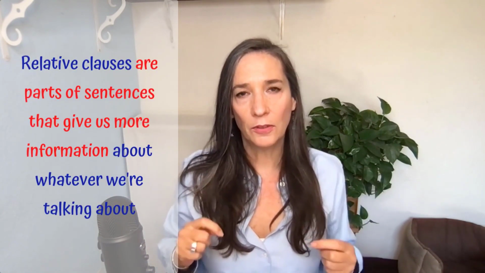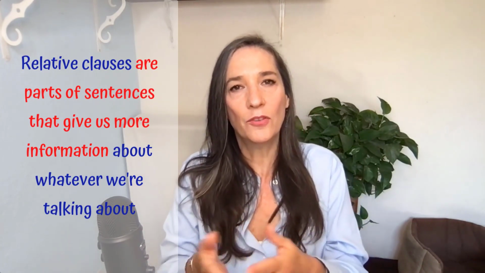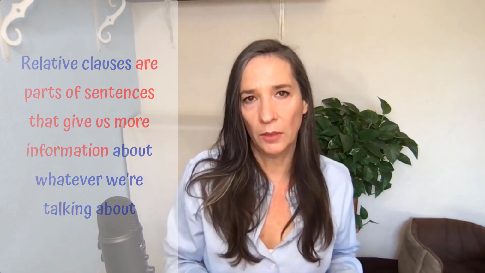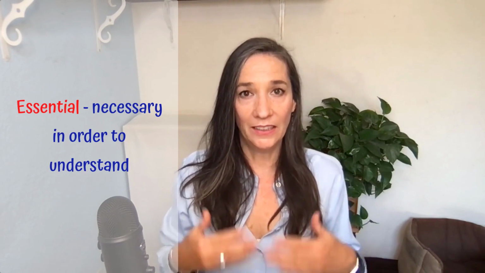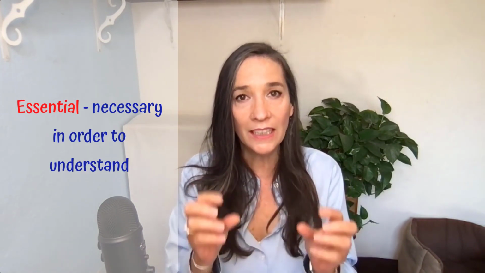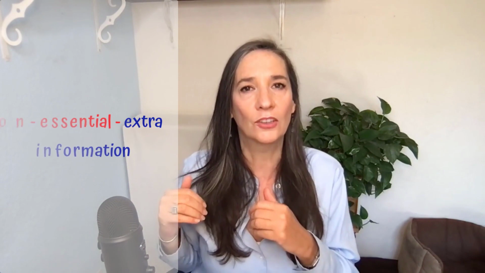And relative clauses are parts of sentences that give us more information about whatever we're talking about. And this information can be essential, which means that whoever we're talking to needs this information in order to understand what we're talking about, or non-essential, which means that it's extra information about whatever we're talking about.